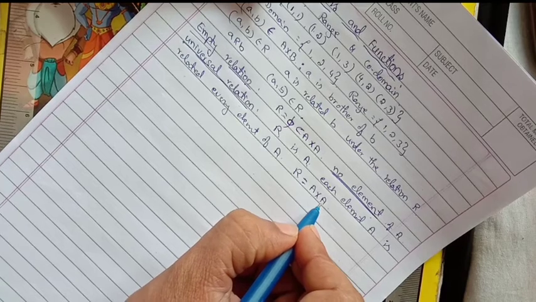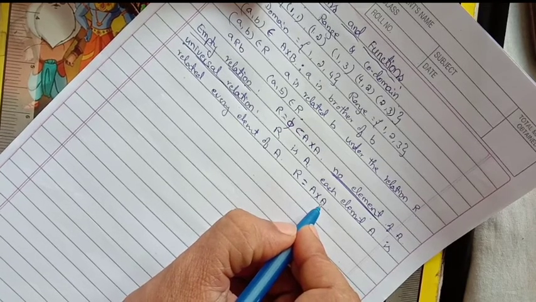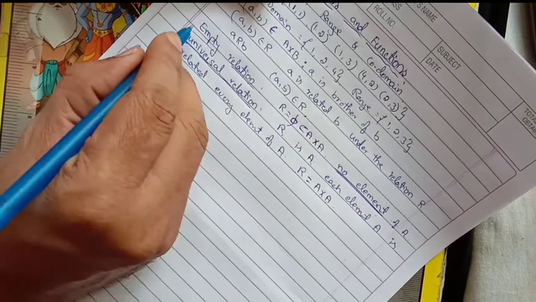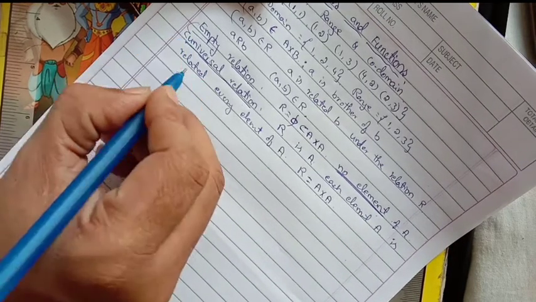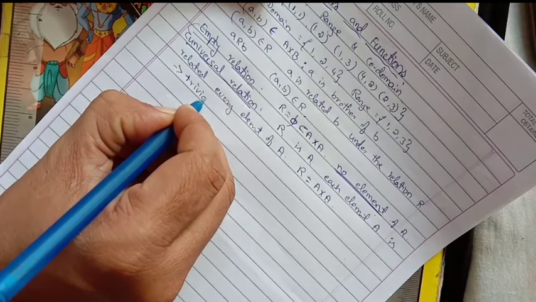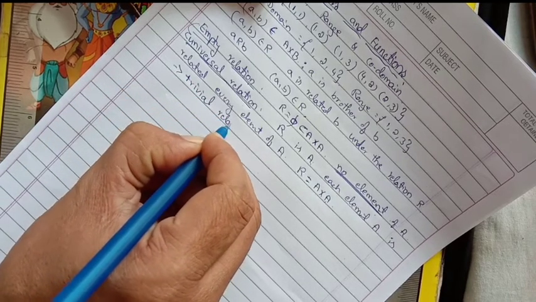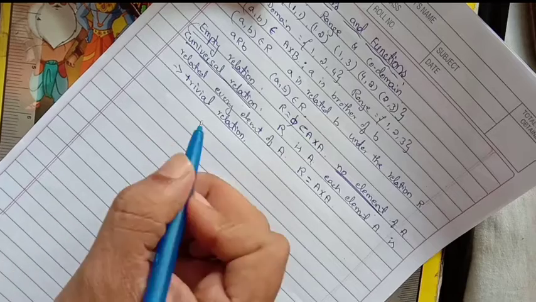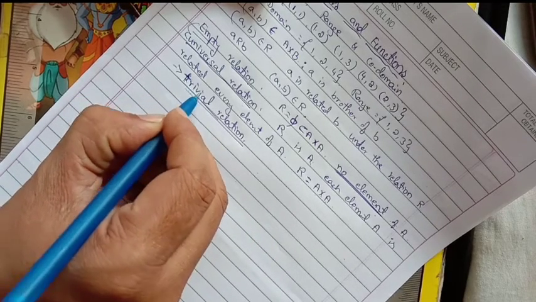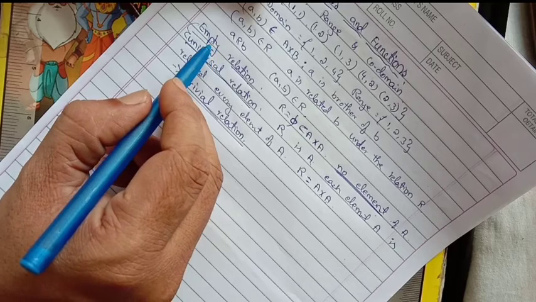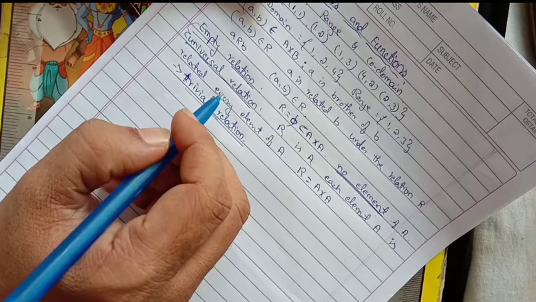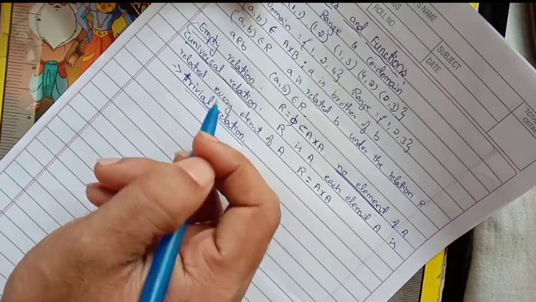Both the empty relation and the universal relation are sometimes called trivial relations. So that is called trivial. This is one of the types. When we say trivial relation, it includes both the empty relation and the universal relation.